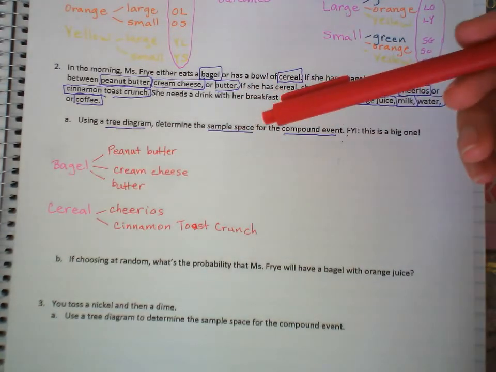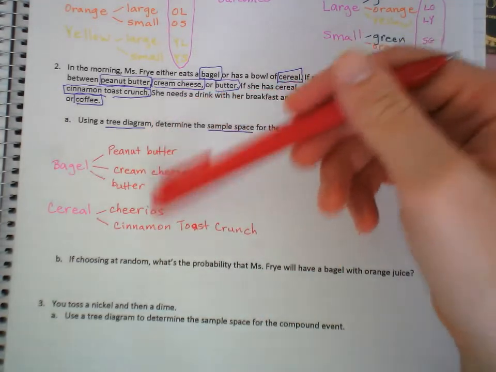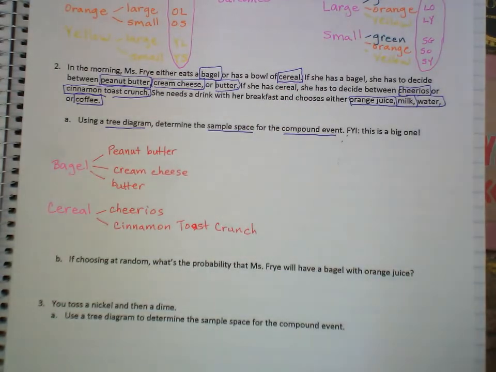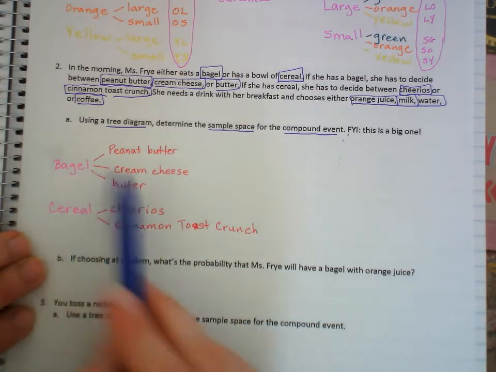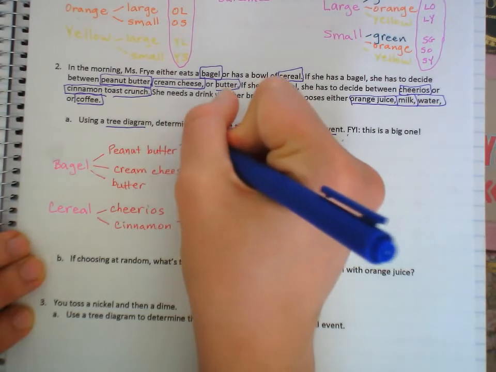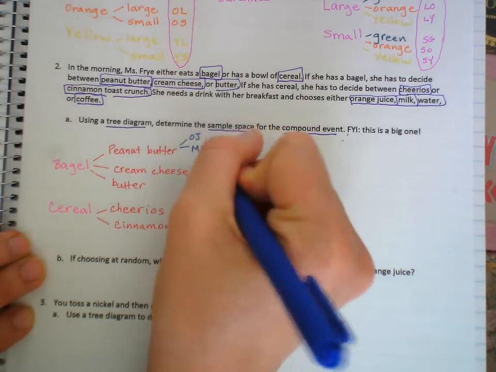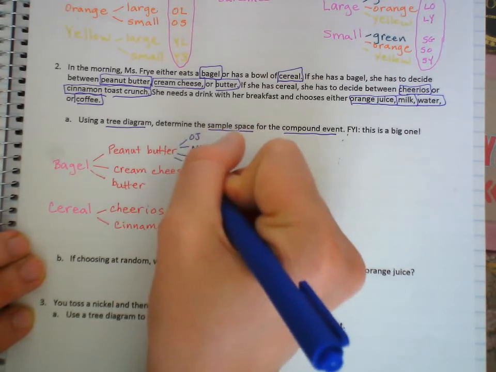Event 2, basically, what's my toppings? Toppings or flavor, whatever you want to say. So toppings or flavor of cereal. And then the last event is, what's my drink going to be? So I can have bagel with peanut butter, bagel with cream cheese, bagel with butter, but for all those choices, I still have these 4 drink choices. So I can have orange juice, I'm going to put OJ. I can have milk. I can have water. Or I can have coffee.